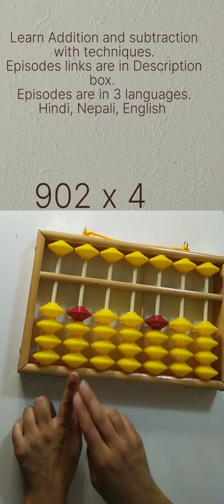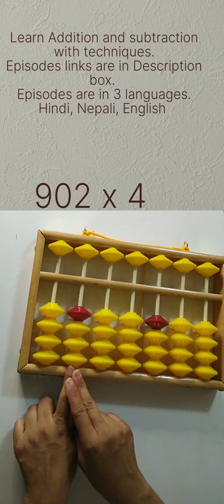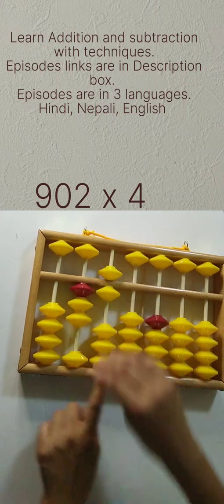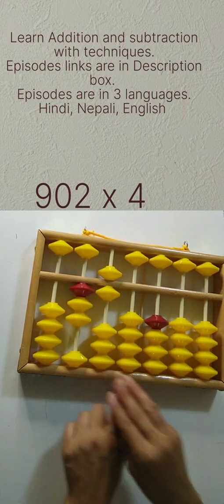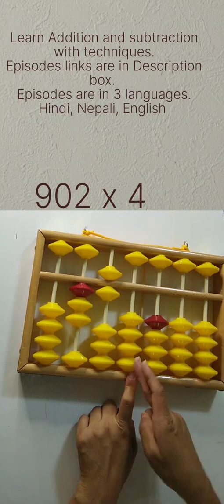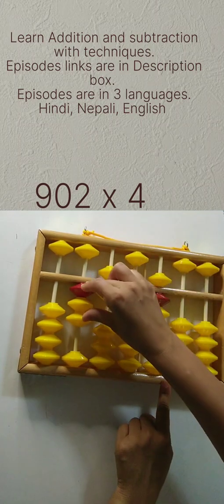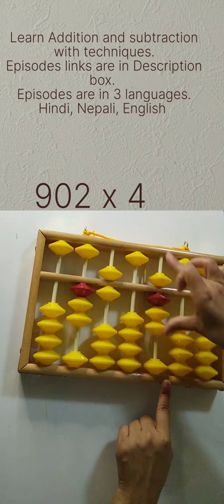902 multiplied by 4. 9 fours are 36. 4 0 is 0. And 4 twos are 0 8. And your answer is 3608.